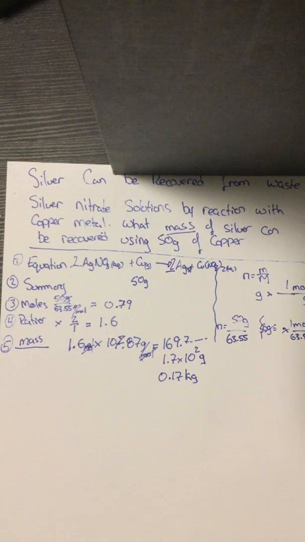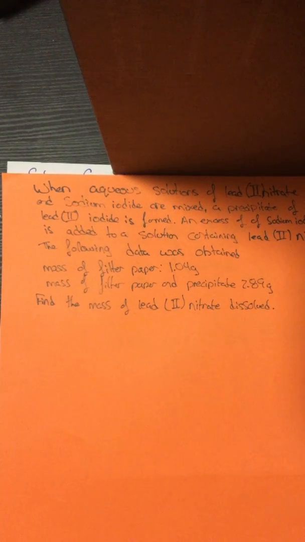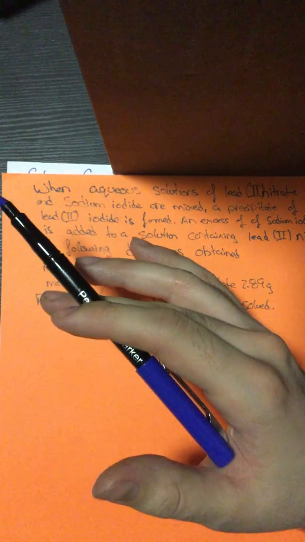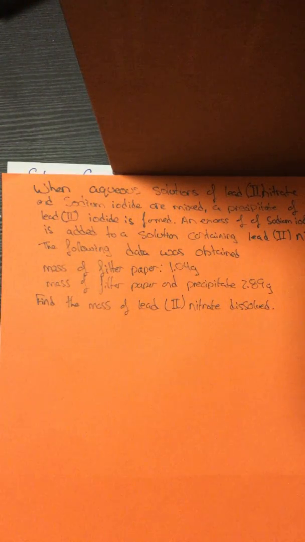Let's try a different one. This one is going to be a little tougher. This one is going to include lab skills. So when I look at this one, it tells me a whole preamble about what's going on in a lab. So when aqueous solutions of lead-2 nitrate and sodium iodide are mixed, a precipitate of lead-2 iodide is formed. An excess of sodium iodide is added to the solution containing lead-2 nitrate, and the following data was obtained. So the mass of the filter paper was 1.04 grams, and the mass of filter paper and precipitate is 2.89 grams. Find the mass of lead-2 nitrate dissolved.